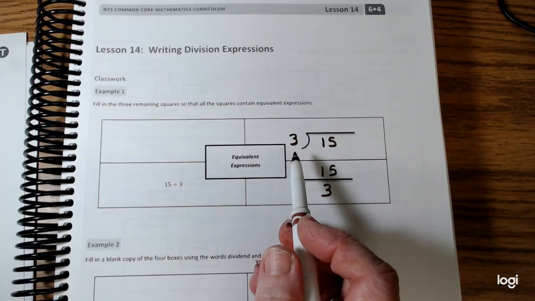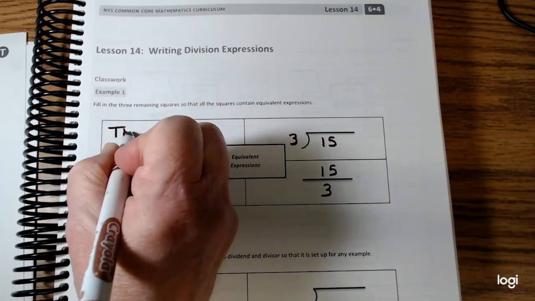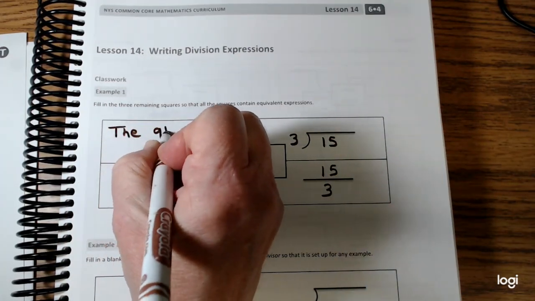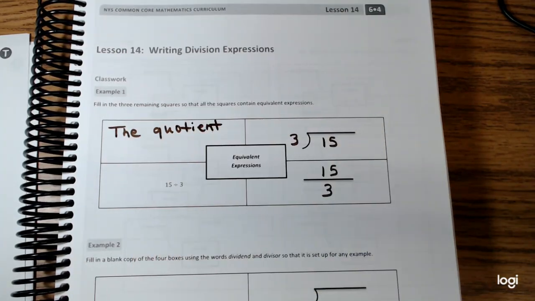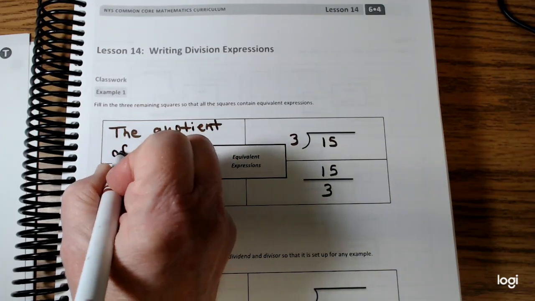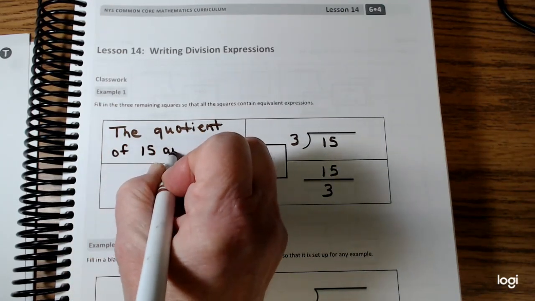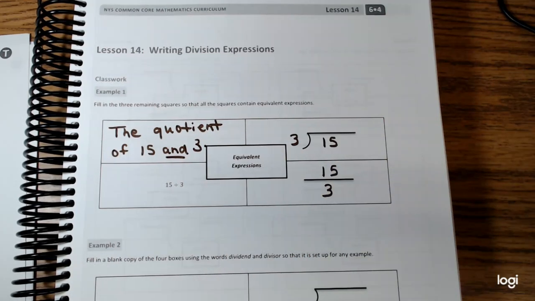And the last one I want you to do is the word that we learned today, and that's called quotient. And we're going to write the quotient of 15 and 3. That "and" tells me what I'm dividing by. Quotient.